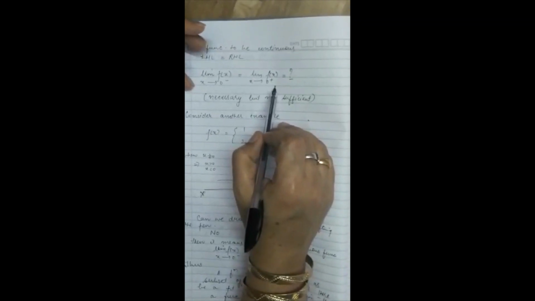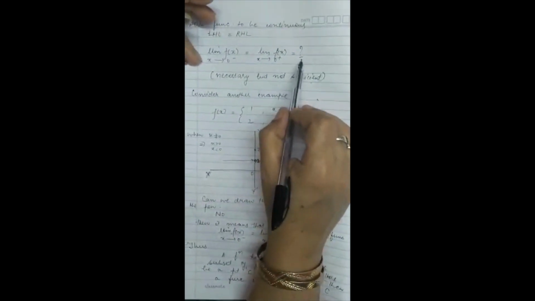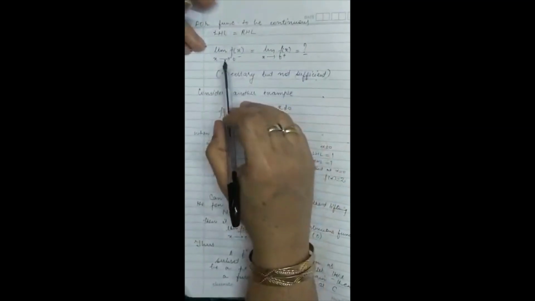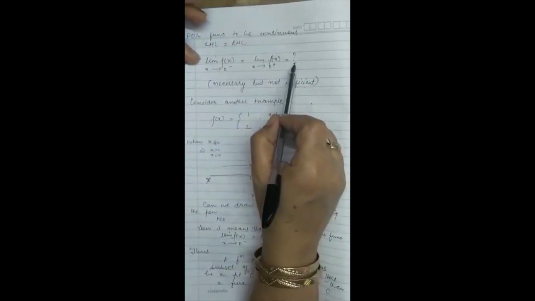But this is a necessary condition, but not a sufficient condition. Means something more can be there: if we said the left hand limit equals the right hand limit, then the function will be continuous, okay? Something else remains. Let us see. Let us take another example. Suppose f(x) is equal to 1 when x is not equal to 0 and f(x) is equal to 2 when x is equal to 0.